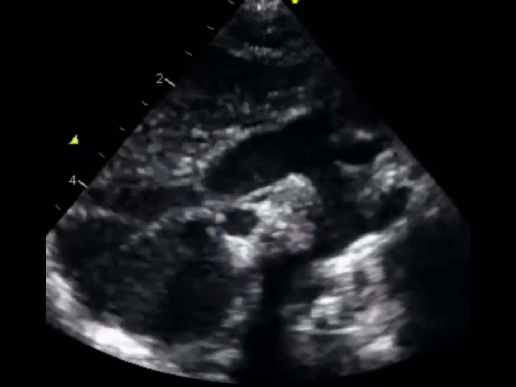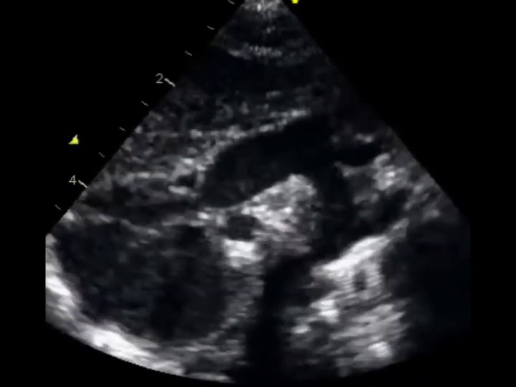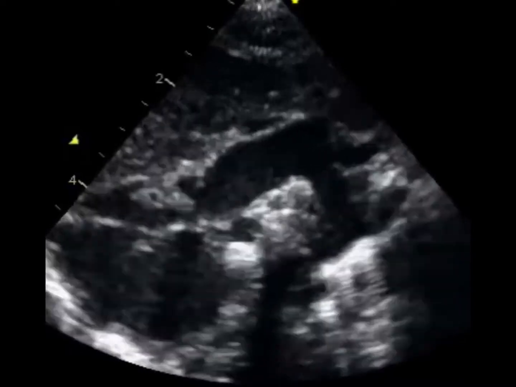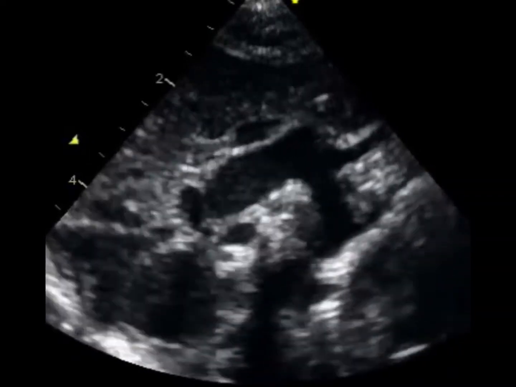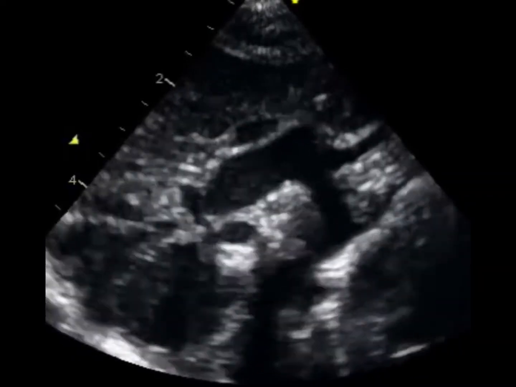This is an example of the suprasternal notch arch view. Spend a few seconds trying to identify the abnormality. In 5 seconds, the slide will advance.